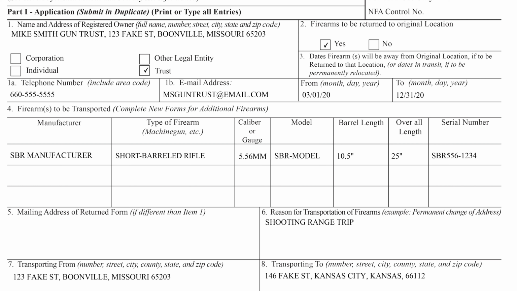Type of firearm. This is the type of NFA firearm that you're transporting. Options include silencer, short-barreled rifle, short-barreled shotgun, machine gun, any other weapon, AOW, or destructive device. Caliber or gauge. This is the caliber or gauge of the NFA firearm. Model. This is the model name of the NFA firearm. Barrel length. This is the length of the barrel of the NFA firearm, if applicable. Overall length. This is the overall length of the NFA firearm. Serial number. This is the serial number of the NFA firearm. You can add up to 3 NFA firearms on one ATF Form 20.